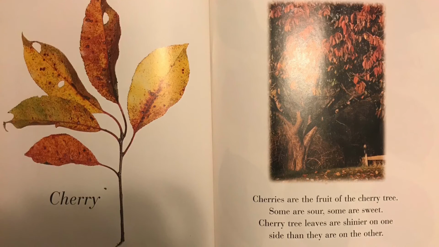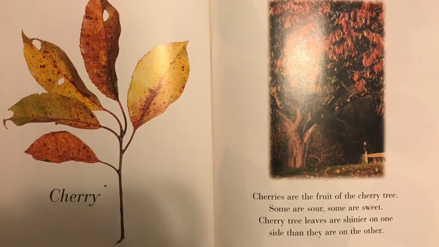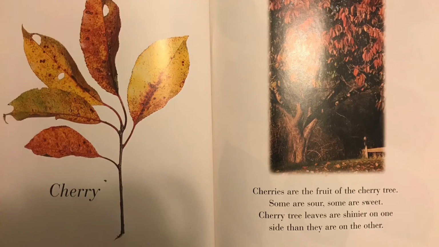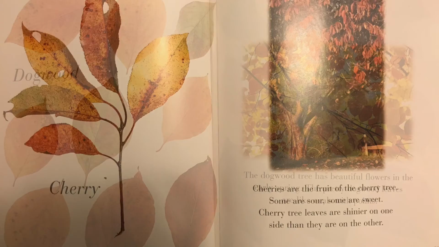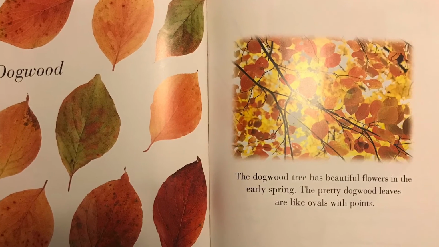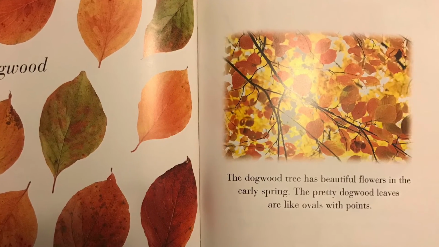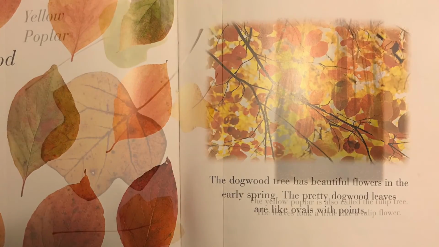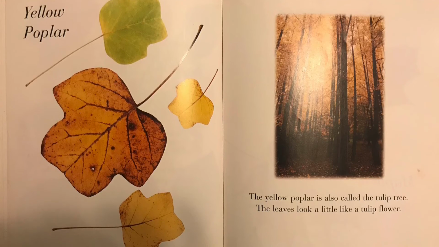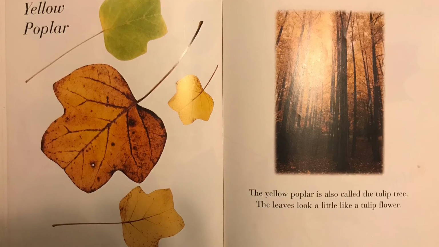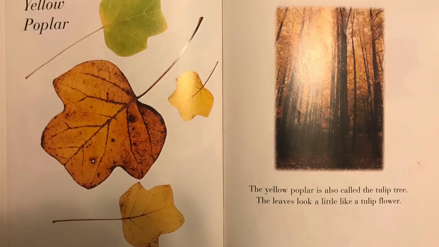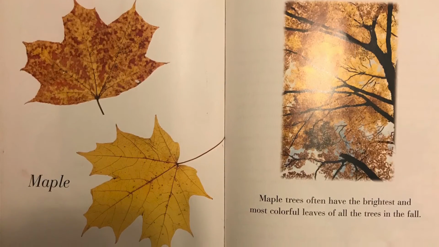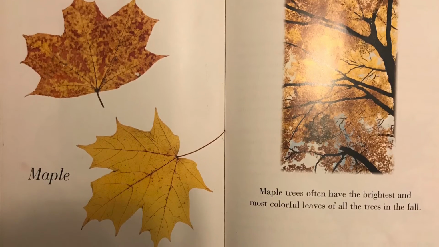Cherry. Cherries are the fruit of the cherry tree. Some are sour, some are sweet. Cherry tree leaves are shinier on one side than they are on the other. Dogwood. The dogwood tree has beautiful flowers in the early spring. The pretty dogwood leaves are like ovals with points. Yellow poplar. The yellow poplar is also called the tulip tree. The leaves look a little like a tulip flower. Maple. Maple trees often have the brightest and most colorful leaves of all the trees in the fall.